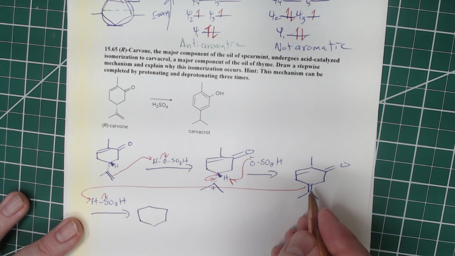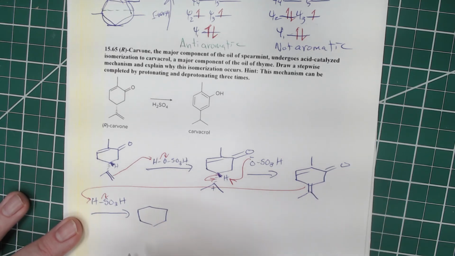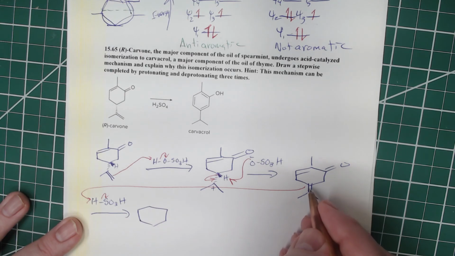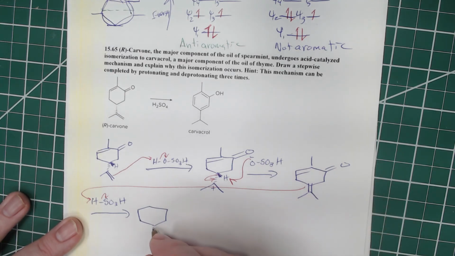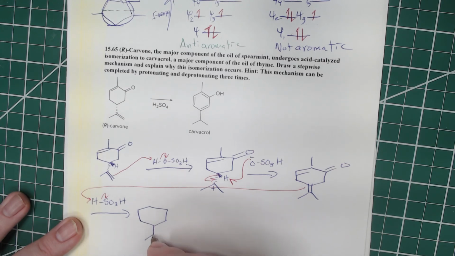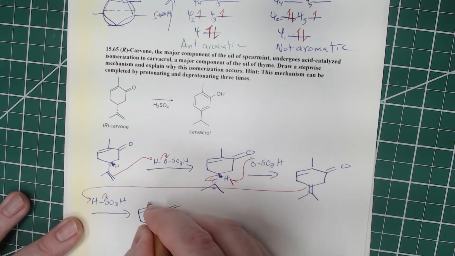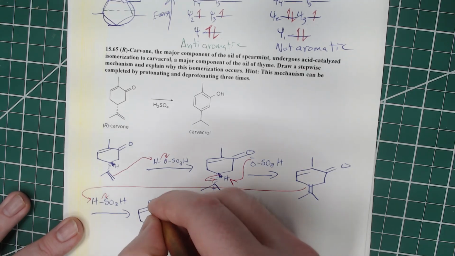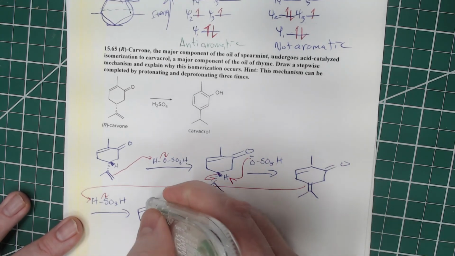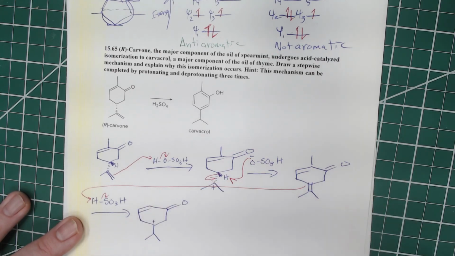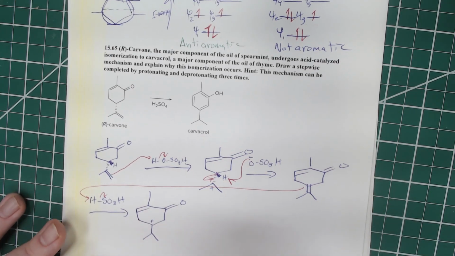All right, so now that we have protonated that, we're going to have the hydrogen come out here. It can go to either, but only one of them is going to make any progress. So we'll have a carbocation that is there. Oh, I meant to do a methyl group there.